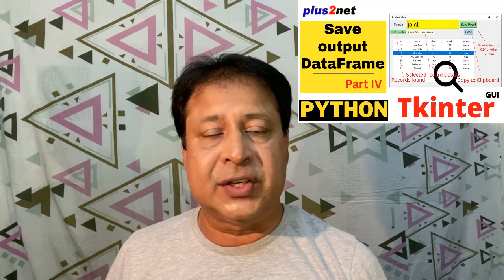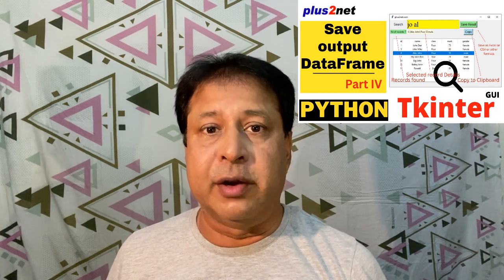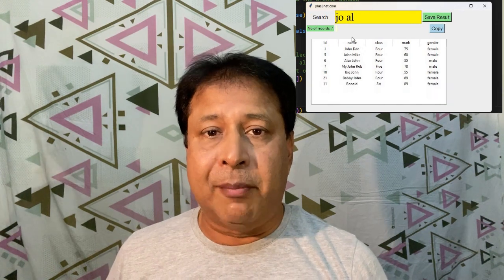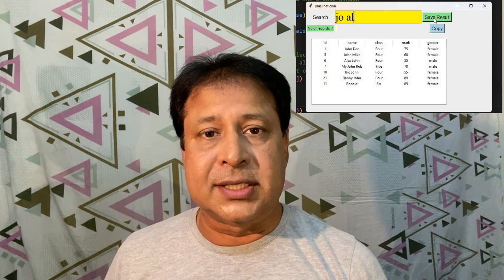Hi friends, we are using pandas for data manipulation and we are using Tkinter to take the user input, or as the interface between the user and the pandas data frame. Earlier, in part 1 we saw how we took the user inputs and started searching the database. Then, without clicking the button, we also searched the database on key press based on the user input.